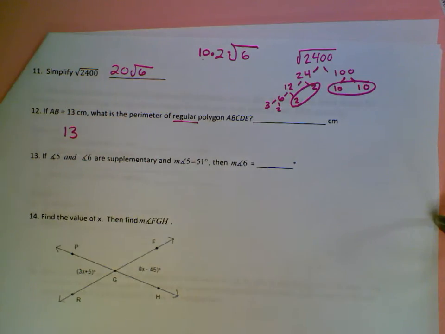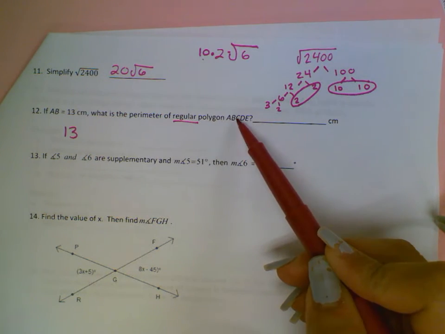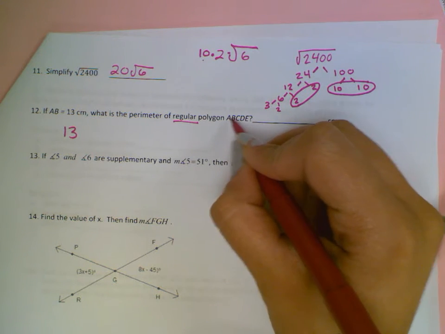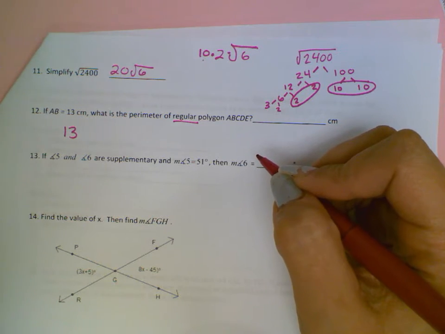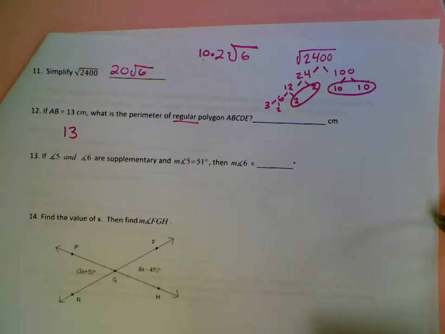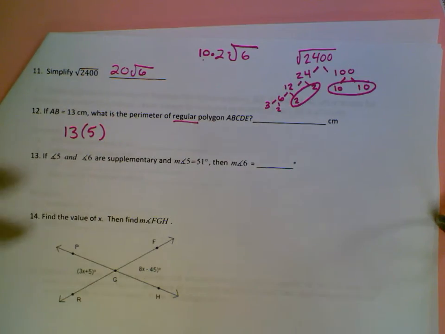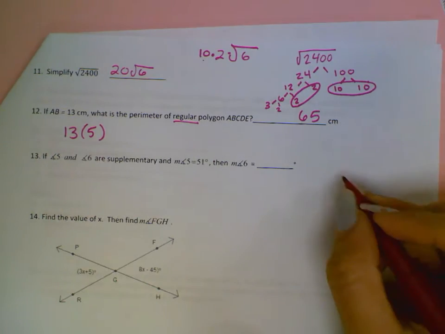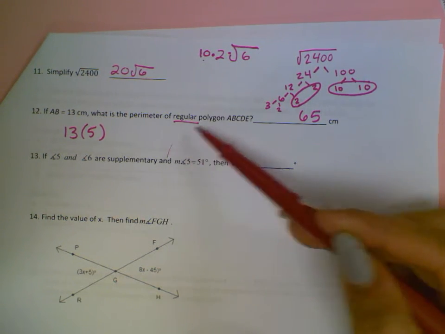To find out how many sides we have, we will count A, B, C, D, E. That's 1, 2, 3, 4, 5. That's 5 vertices, which also means it'll have 5 sides. So all I need to do is multiply 13 times 5, which is going to give me 65. So the perimeter is 65. Again, perimeter means the distance around.